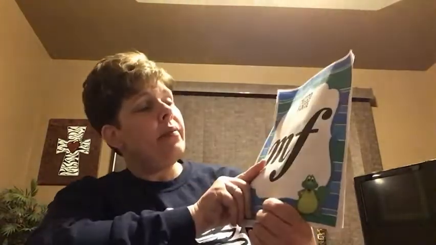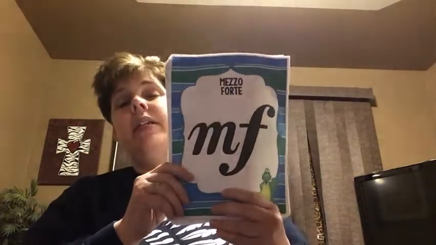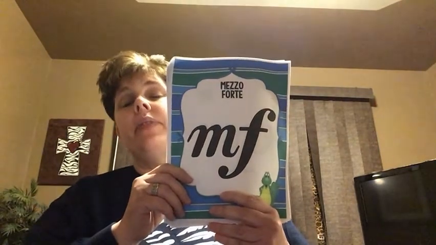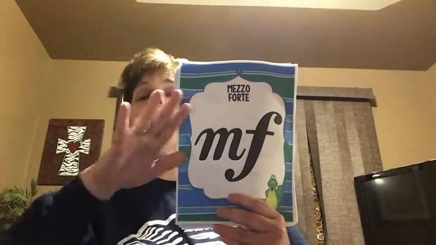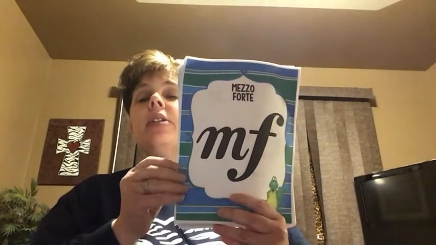And this one here, this one is MF. This means mezzo forte. This is medium loud. So we're not going to be quite as loud. So we're just going to tone it down just a little bit. Let's make it medium loud.